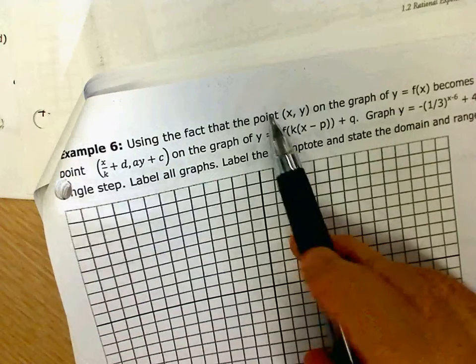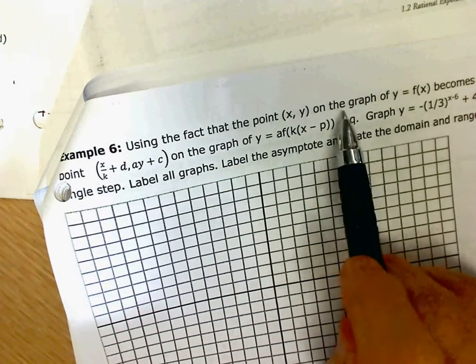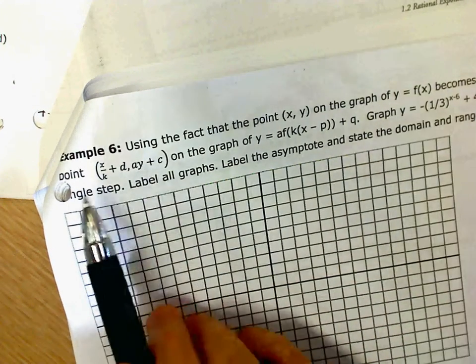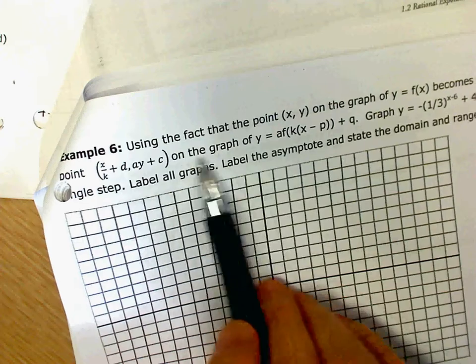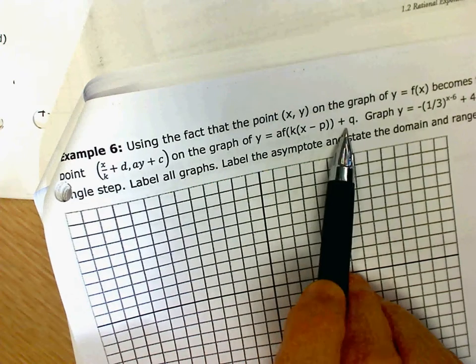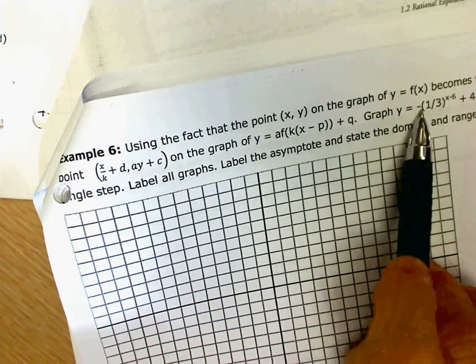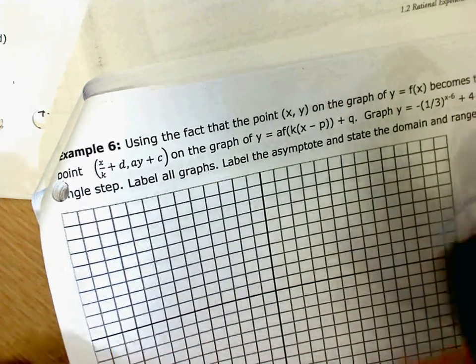Okay, using the fact that the point x, y on the graph of y equals f of x becomes this point on the graph of a f of this, graph this. So this is where we graph in one step.